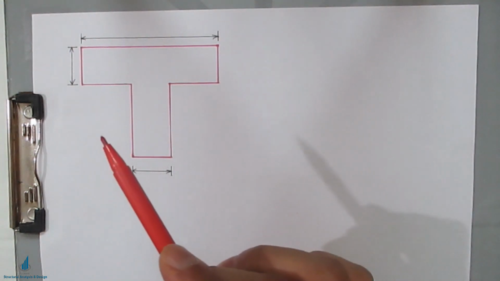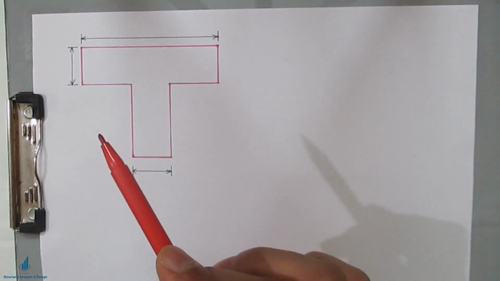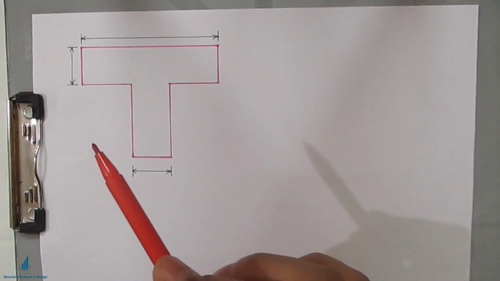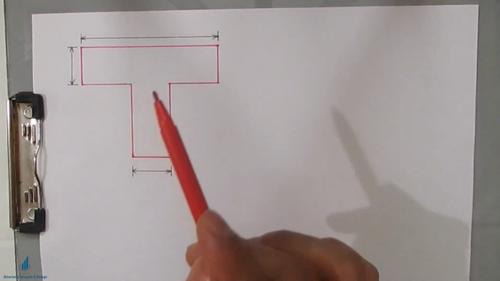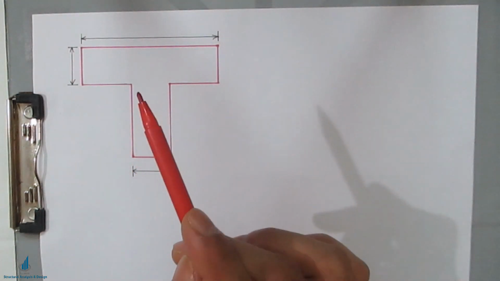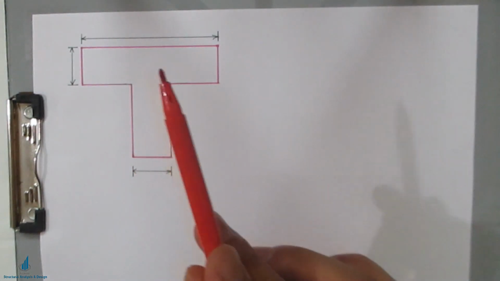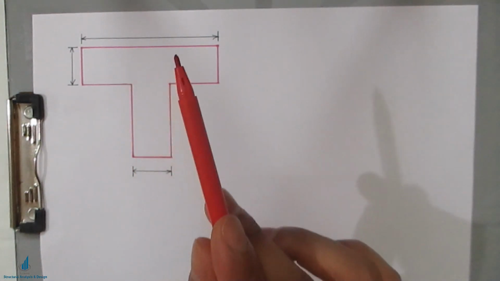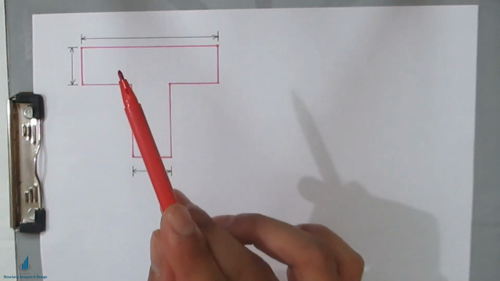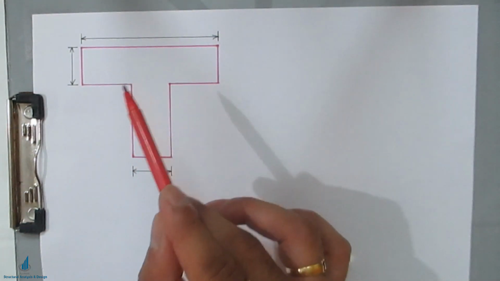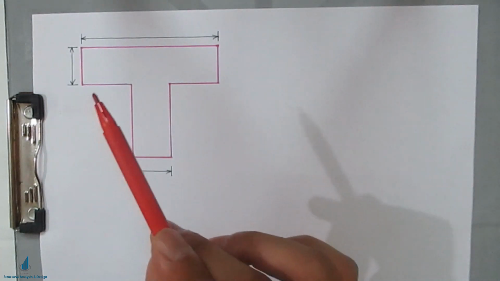If you see practically, the casting of a beam and slab is done at the same time. The beam is not cast differently and the slab is not cast differently with the concrete. Beam and slab are cast simultaneously, and this gives rise to a T beam or a T section.